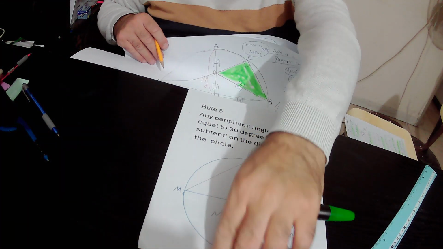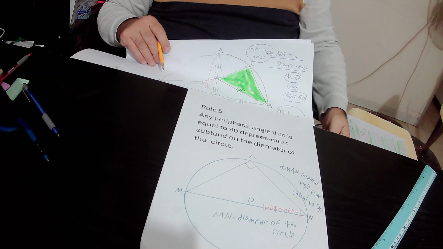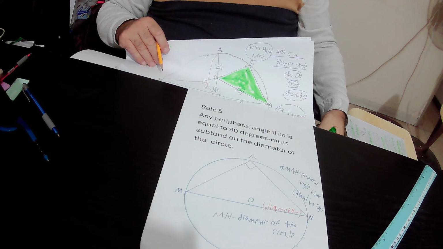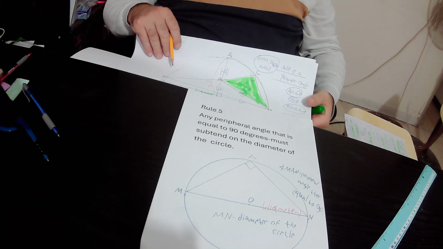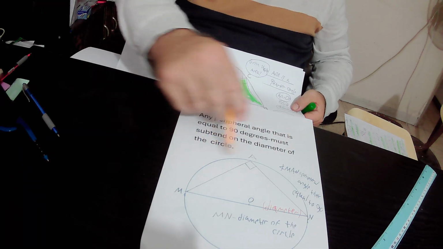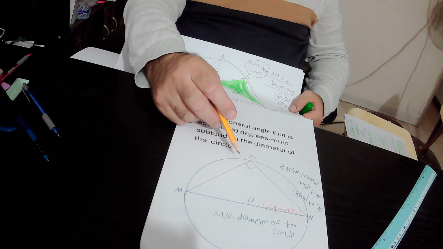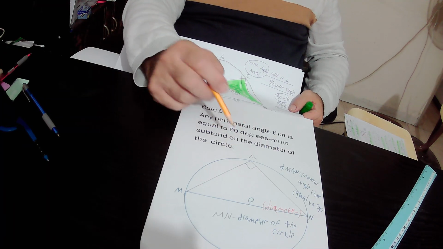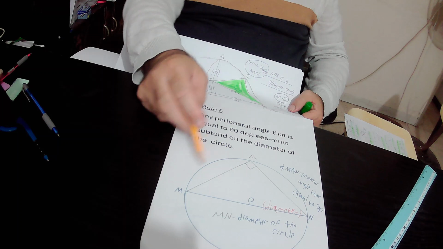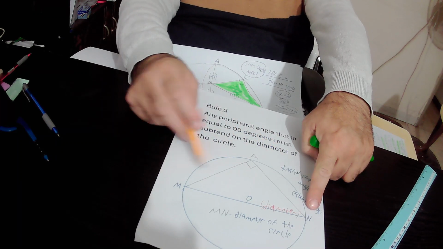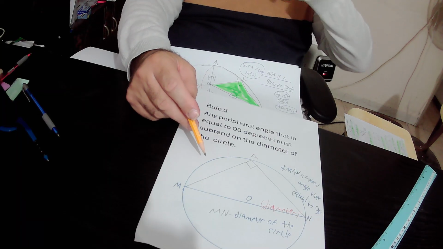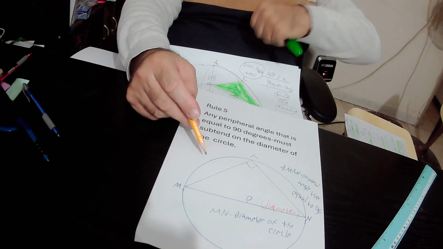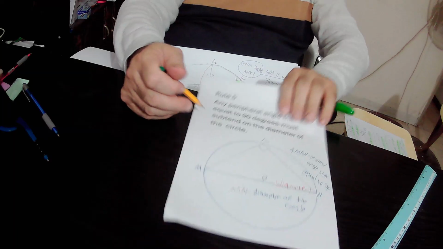According to rule 5, any peripheral angle that equals 90 degrees in size must subtend on the diameter of the circle. In the circle we have here, peripheral angle MAN is equal to 90 degrees in size, and you can see that it indeed subtends on chord MN, that is the diameter of the circle. So according to rule 5, any peripheral angle equal to 90 degrees must subtend on the diameter of the circle. But here, according to our assumption, we have a contradiction.